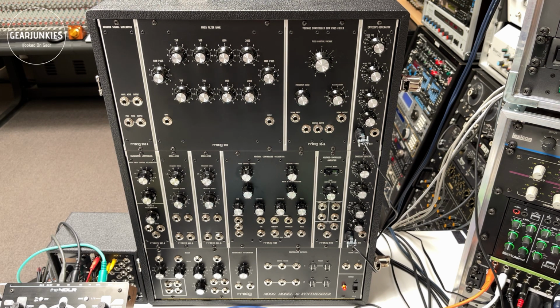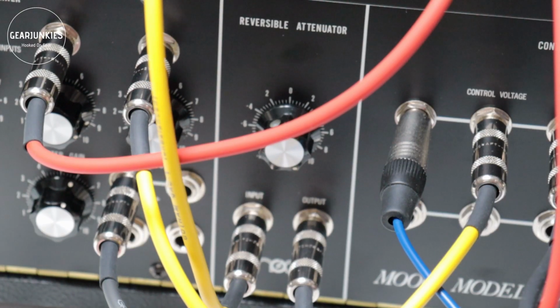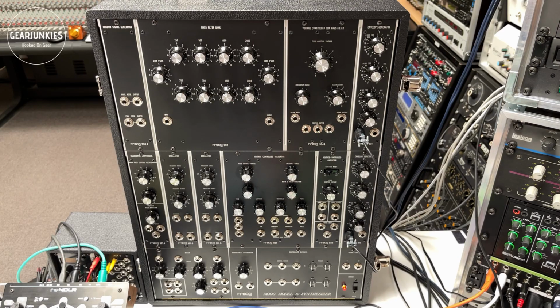Next to it is the reversible attenuator. So this has an input and output, and at 0 it doesn't do anything, and when you set it to left or right, it adds a control voltage, positive or negative, to the applied input signal.